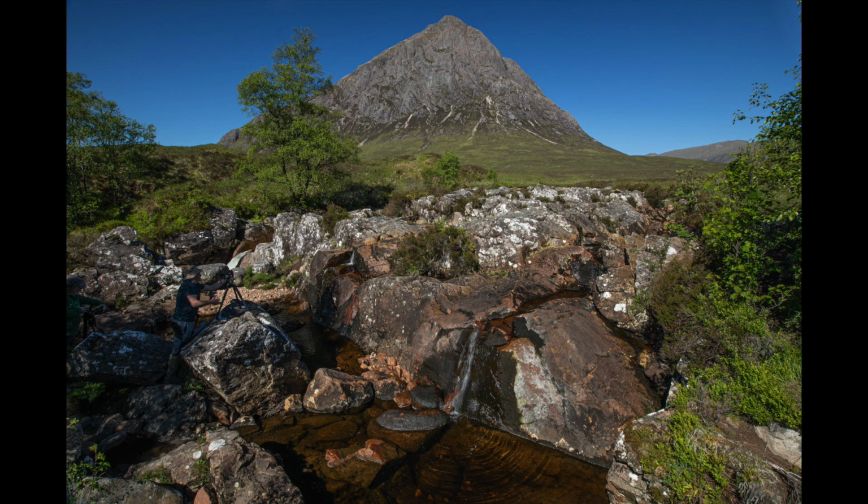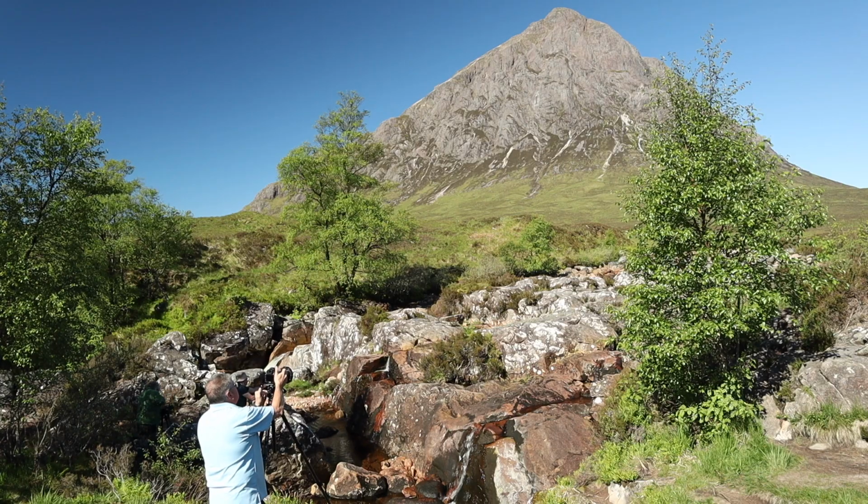Right, so what I'll do now is I'll just turn the camera to the left and then that way I've got this tree.